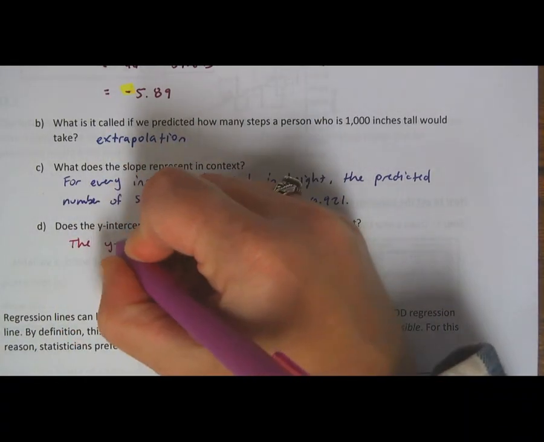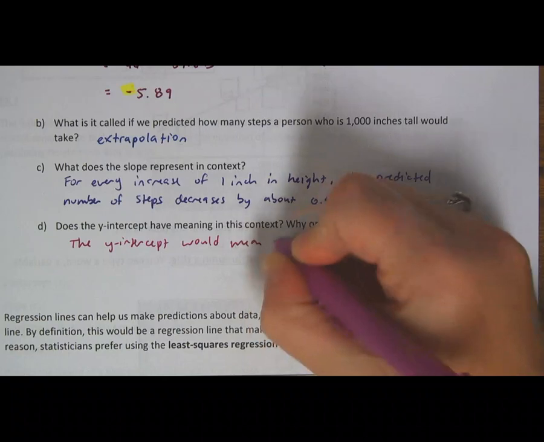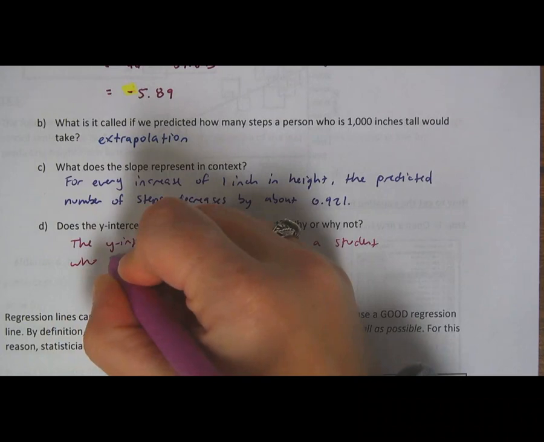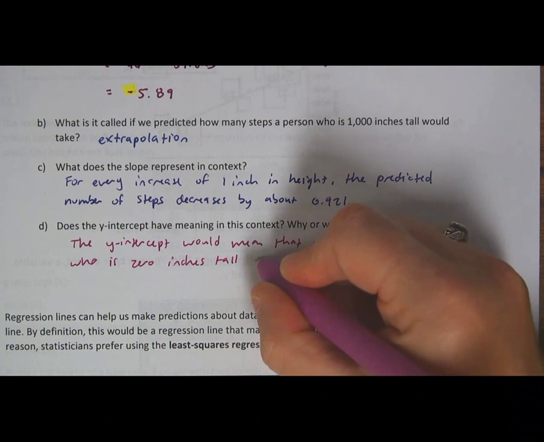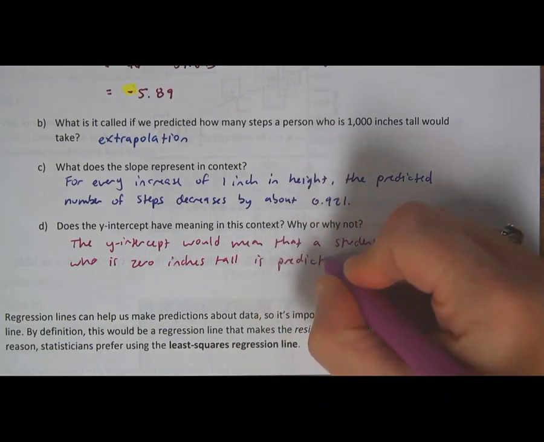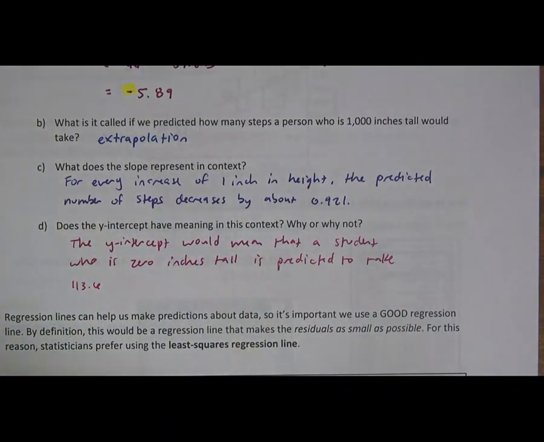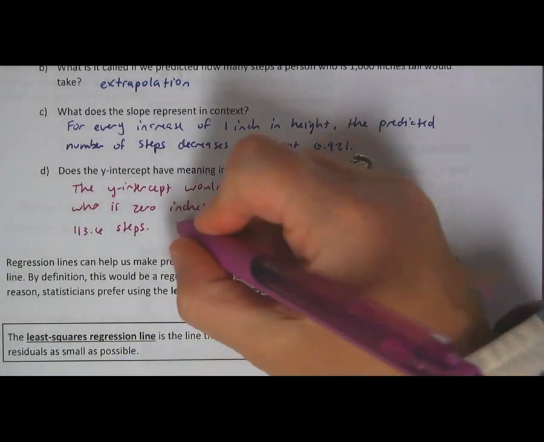The y-intercept would mean that a student who is 0 inches tall is predicted to take 113.6 steps. Then I'm going to answer the question, does that have meaning in context? No, that's silly. Nobody's 0 inches tall. So this does not have meaning in context.